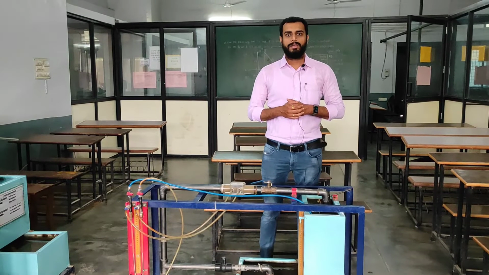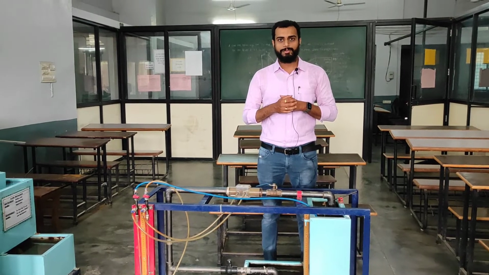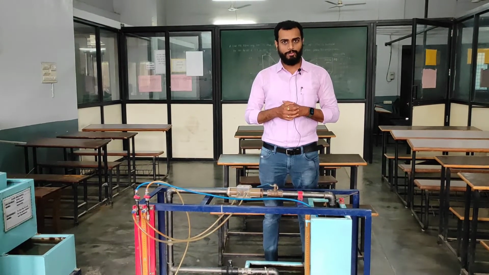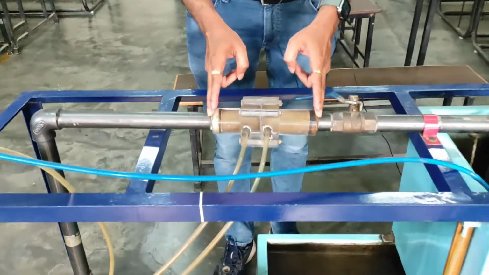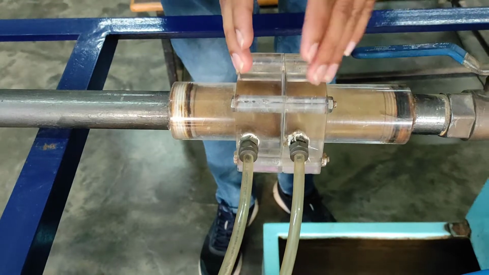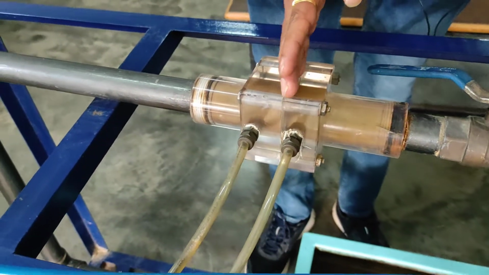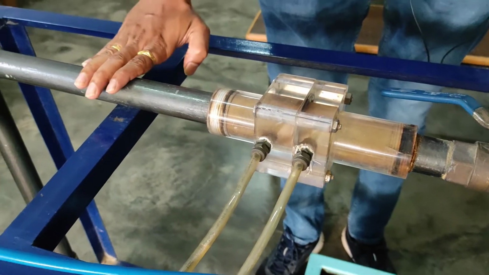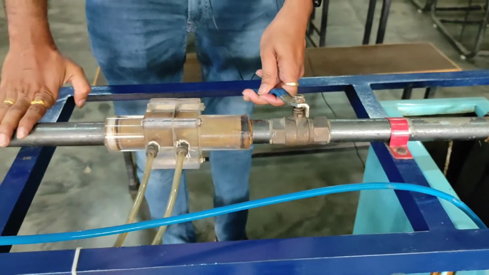Good morning students. So today we are going to discuss about the experimentation with Orifice meter. So let's understand the components first. So as you can see over here, this is the main component of the setup, that is Orifice meter. Here two pipes are attached, and in between these two pipes at this particular position a small orifice is inserted over here. This is the suction pipe, this is the delivery pipe, and this is the delivery controlling valve.